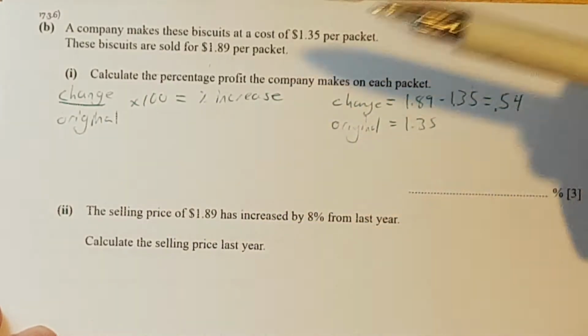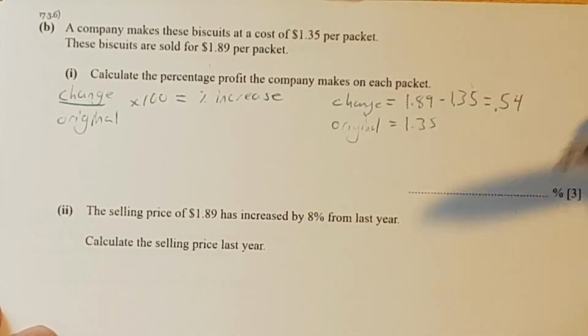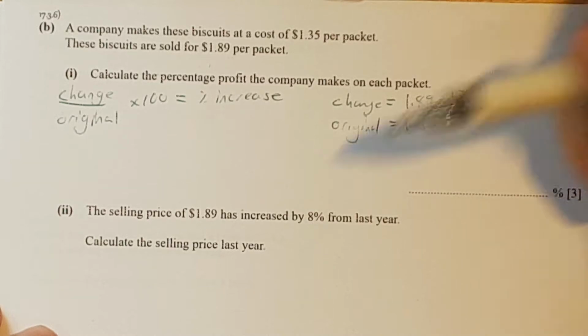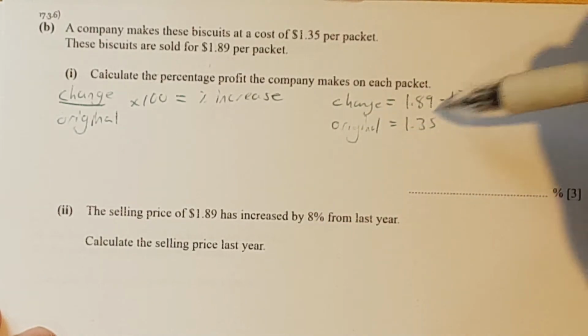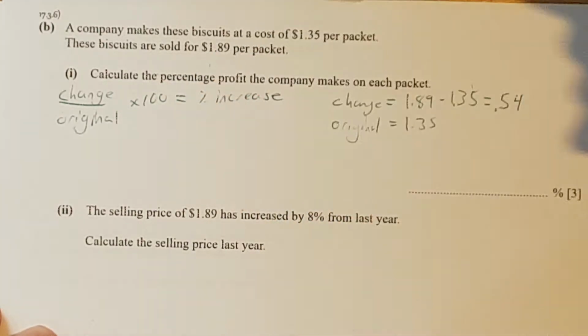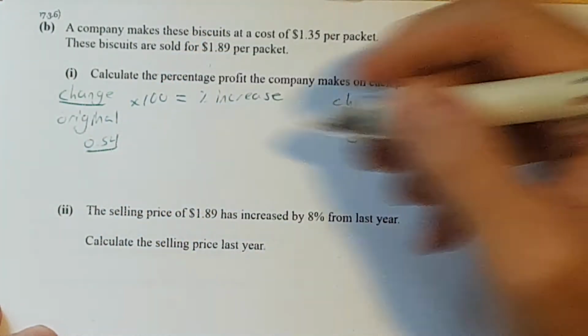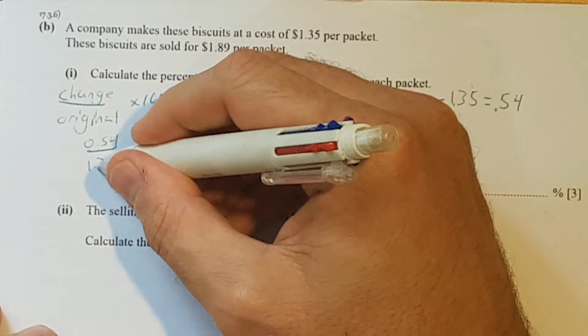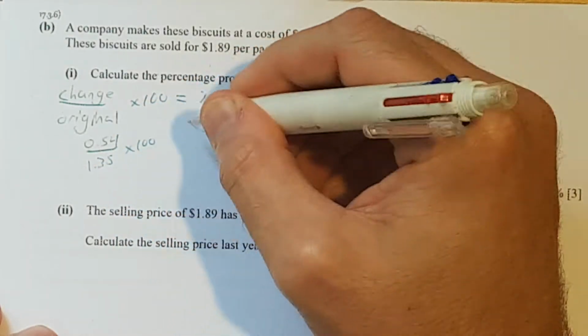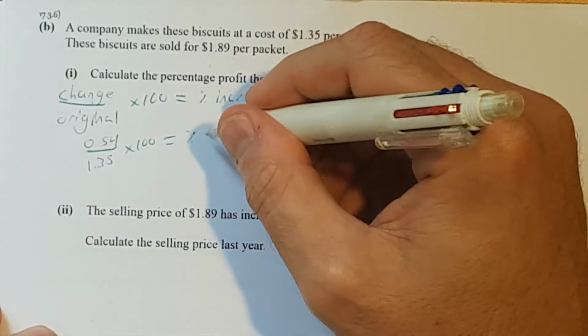Okay, everything else is part of the formula. We're going to actually figure out what the percent increase is. So we just basically substitute all this stuff into that formula. So the change is 54 cents, 0.54 over 1.35 times 100 is equal to the percent increase.